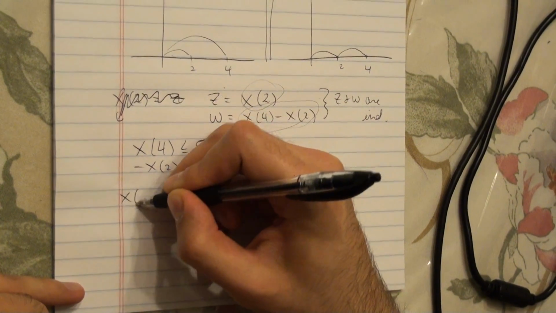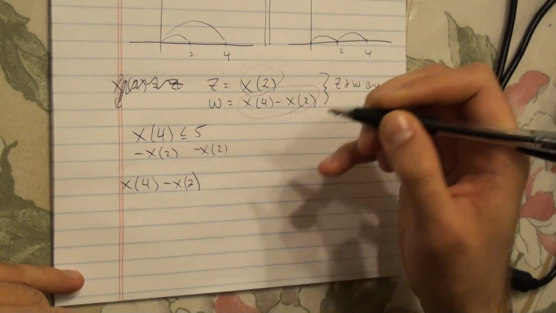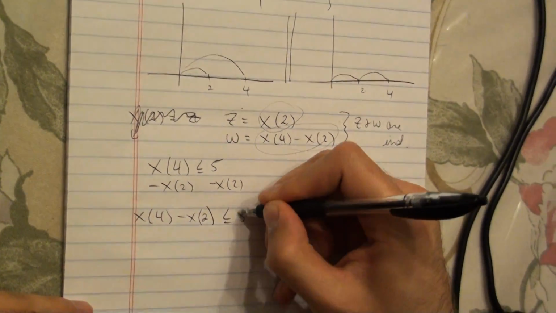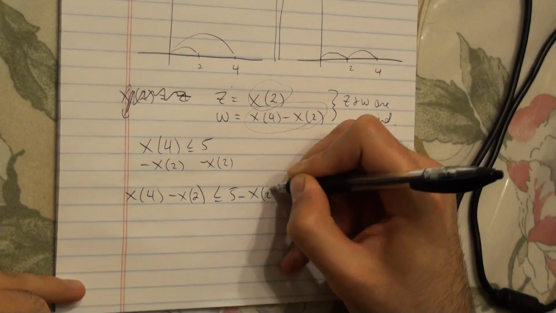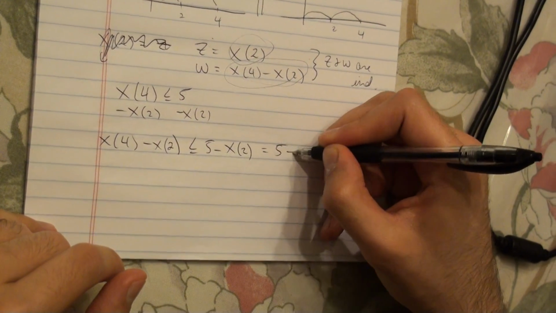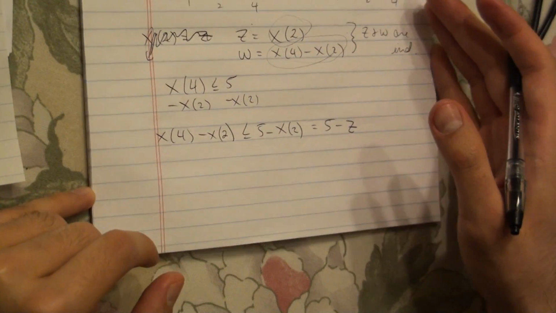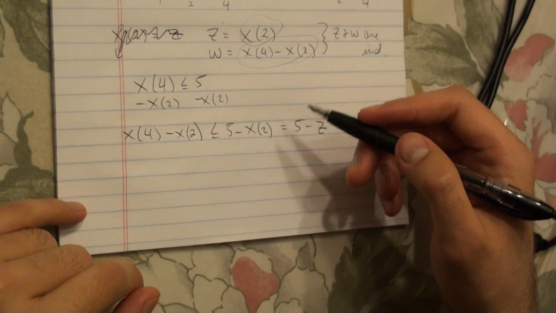So what do I get? I get X(4) minus X(2) is less than or equal to 5 minus X(2). Well, X(2) is just Z, so we can write this as 5 minus Z. So let's rewrite this.